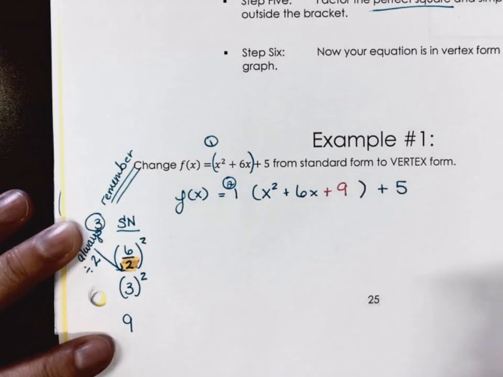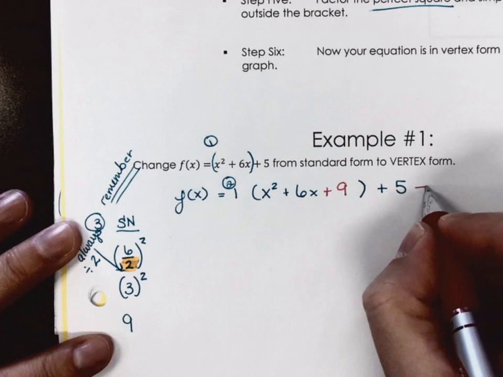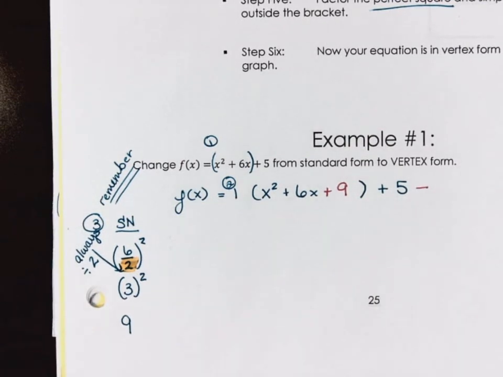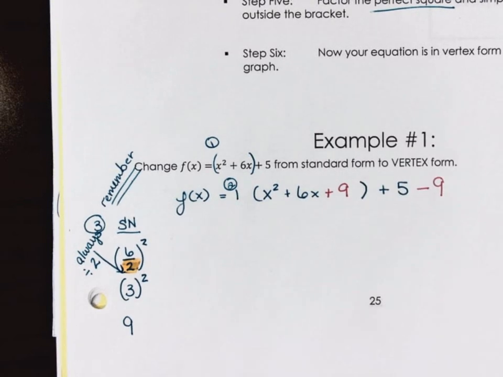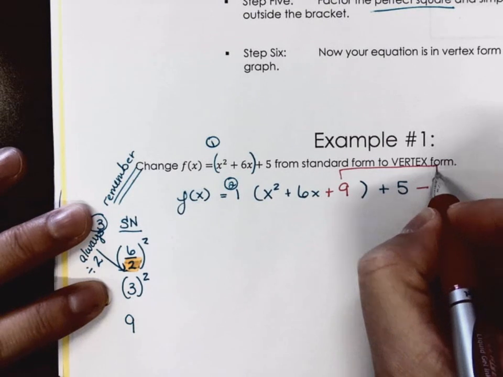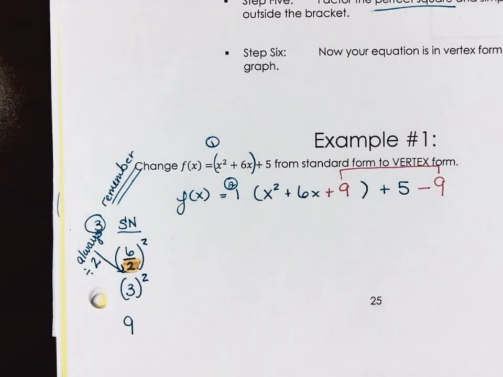What if it's negative? It won't be, because you're going to square it. So anything that you square is going to be positive, but good question. So if it's a plus 9 out here, it's a minus 9 out there. And the reason why is because this has a value of 0. It's called the 0 principle. You can change how something looks, but you're not going to change the value of it. Okay, that's step 4.